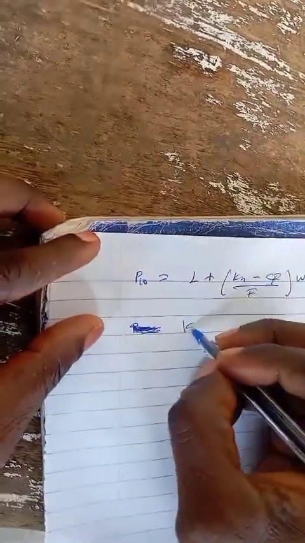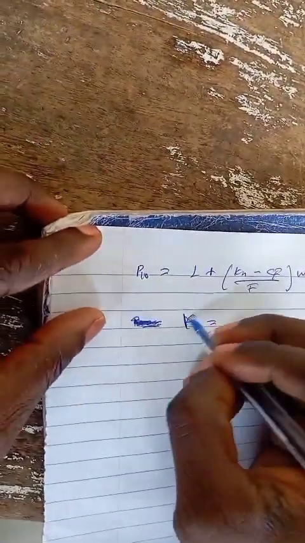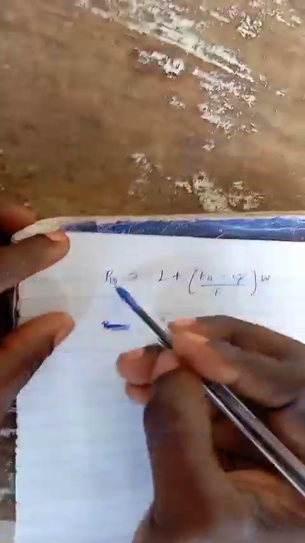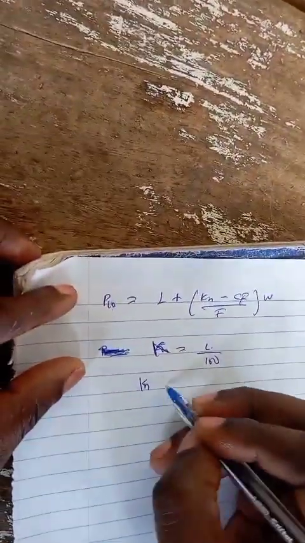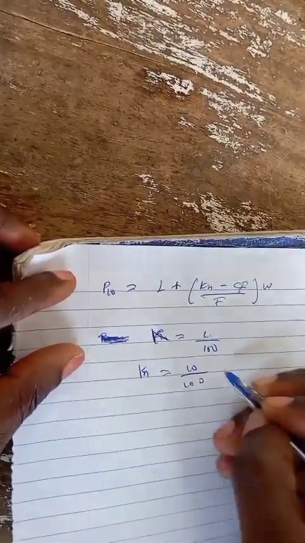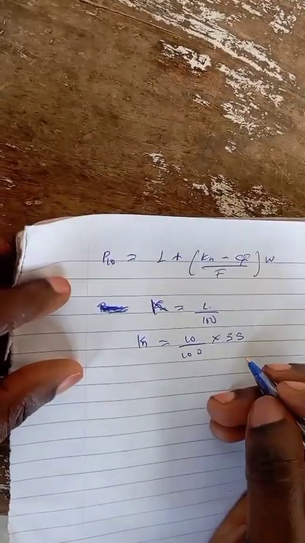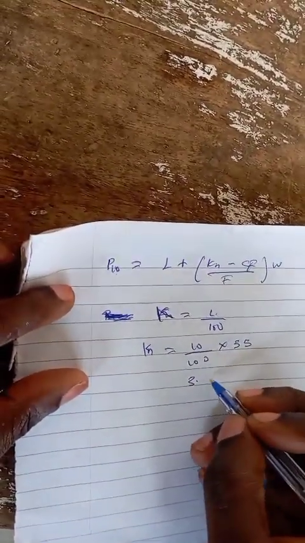So our Kn equals what? Let's solve for K first. Our K itself is I divided by 100, where the I here is the 10, the value beside the P. So our Kn is equal to 10 divided by 100 times the number of our frequency, which is 35. If you solve for that, our Kn is 3.5.